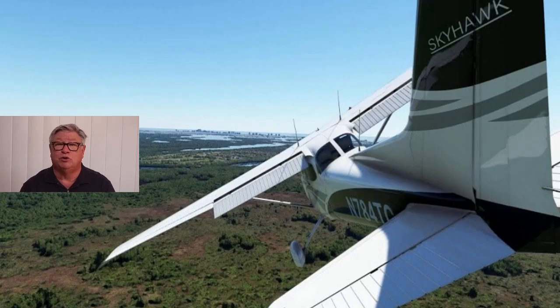Do this before you deploy your last set of flaps. Remember, the yoke is for speed control and the throttle is for altitude. At non-towered airports, make a call on CTAF letting people know where you are and what your intentions are. This will be helpful if there's anyone holding short or waiting to enter the runway. And always, be ready for a go-around.